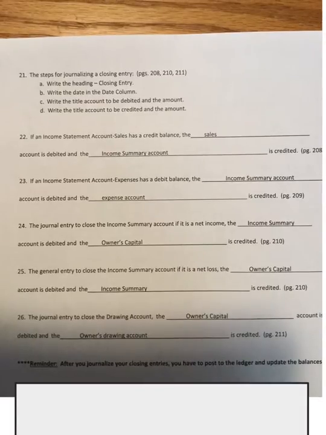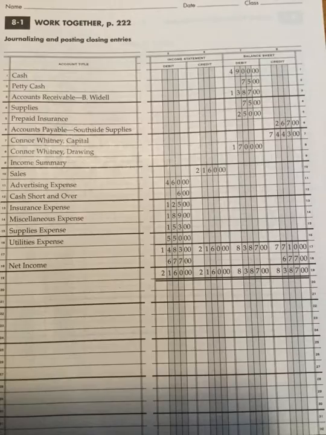A reminder, after you journalize your closing entries, you have to post to the ledger and update the balances. Again, this is step number 4. Every time you journalize, then you post, all right? So for section 8.1, you're going to take a look at the worksheet. Then using the worksheet, you are going to complete your closing entries, and then you are going to post those closing entries to the general ledger. So let's go ahead and practice.